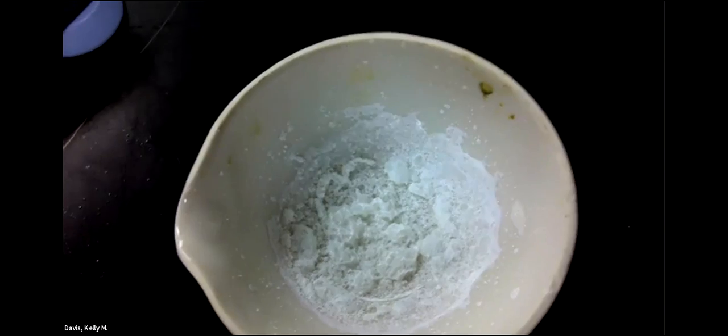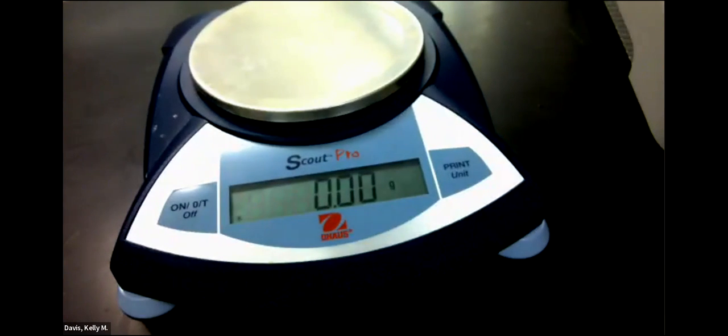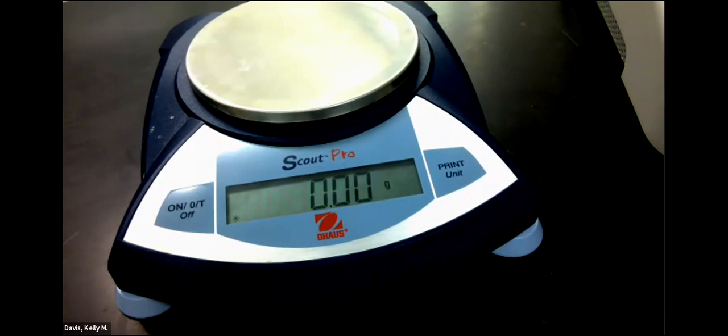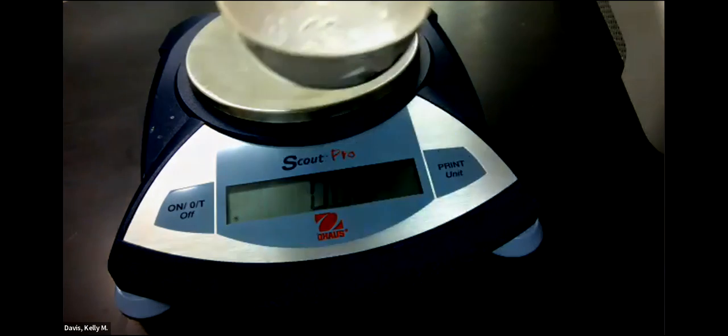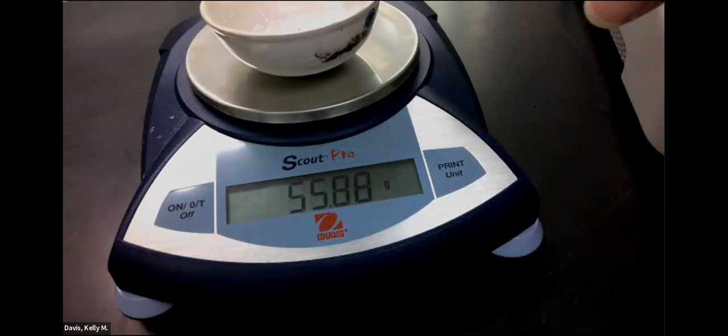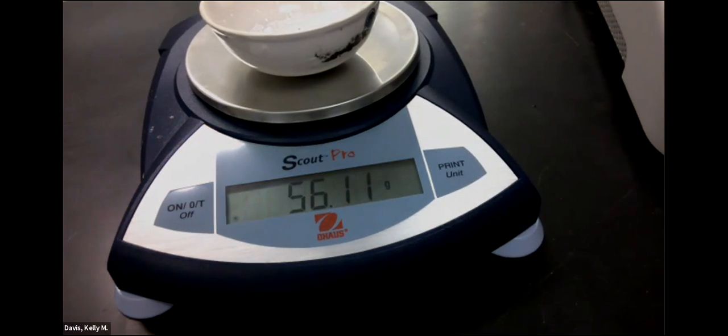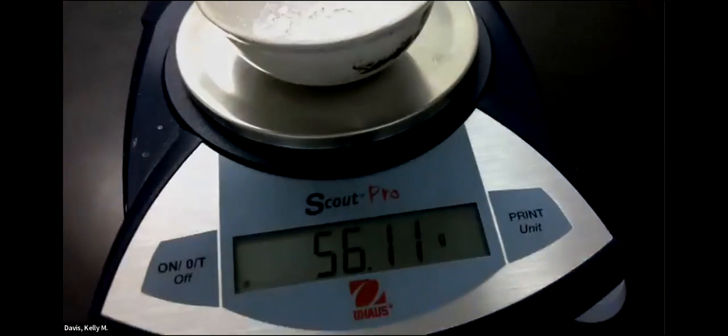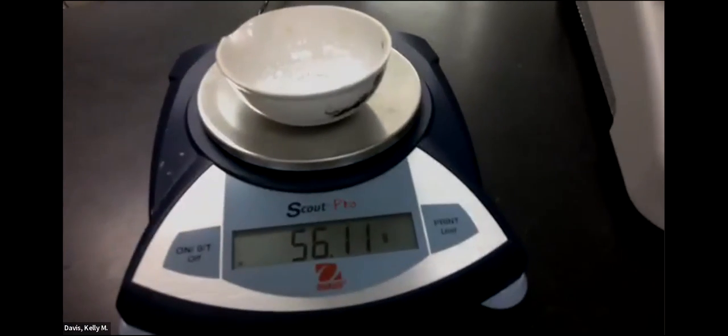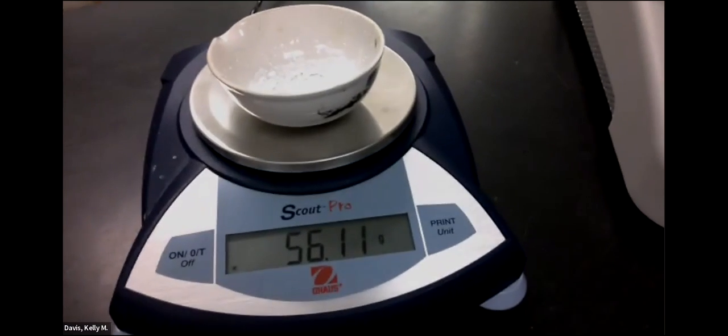It's cooled off a little bit. I want to put it on the balance and get the mass. This will be the mass of the evaporating dish with the magnesium chloride. Let's see if you can see that. So it's 56.11.